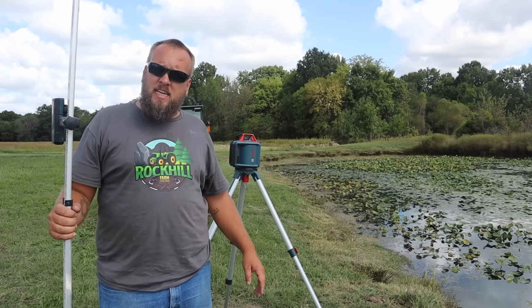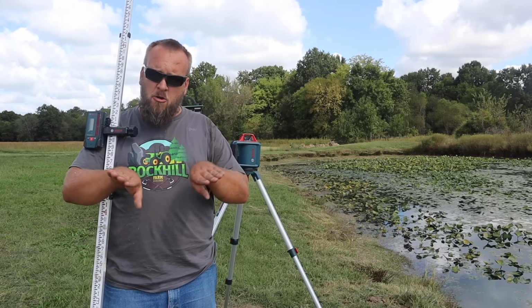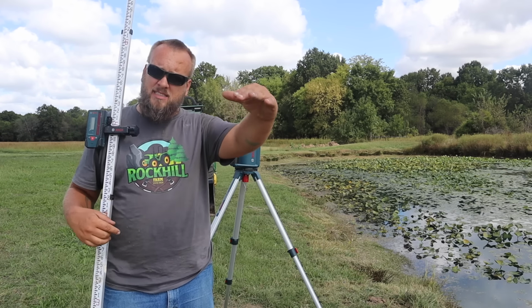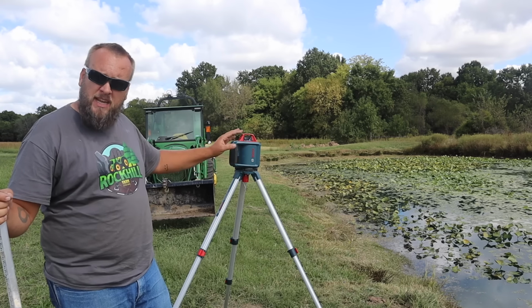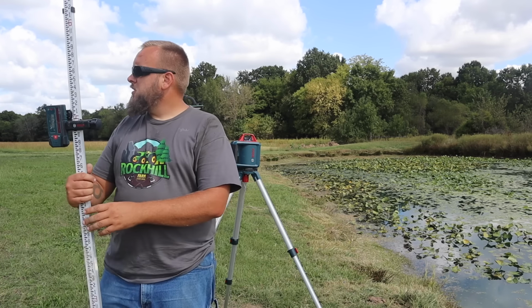Alright, so obviously, the swale needs to slope in from both sides, but it also has to slope from one end to the other. So I'm going to set the transit level up down here by the pond and go up to the other end.